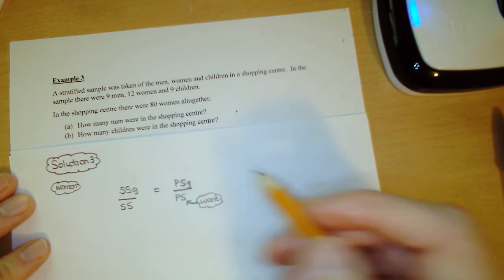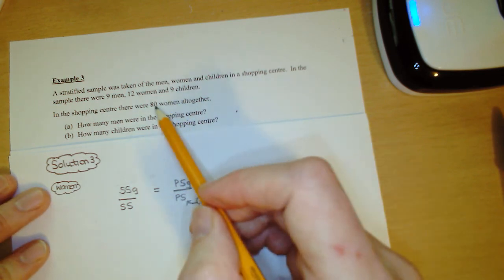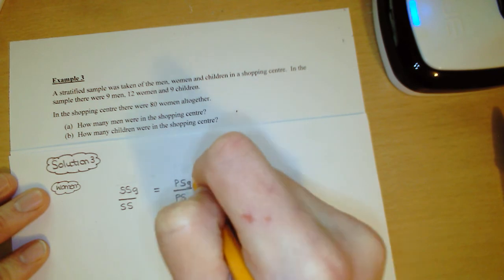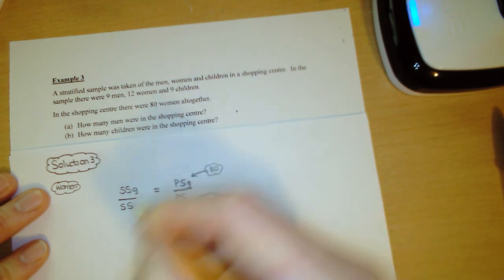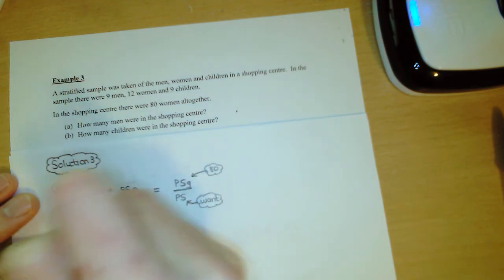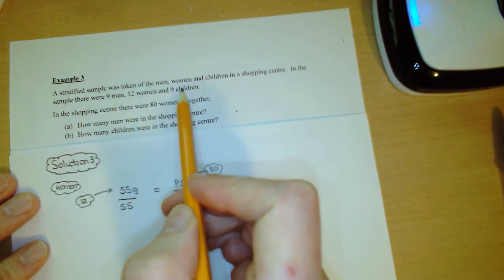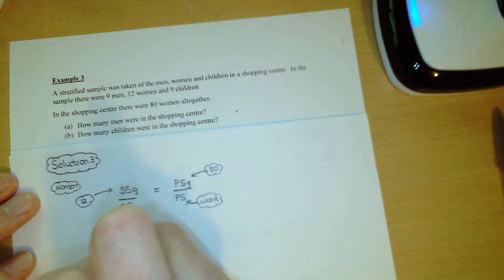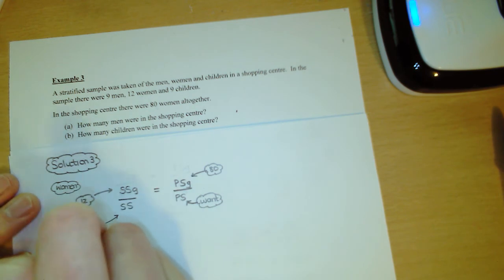Do we know the other 3 quantities? Well, the population size of the women's group is 80. We're told that there actually are 80 women altogether in that group. The sample size of the women's group is 12. And the overall sample size is the sum of all the individual group sample sizes. So that's going to be 9 plus 12 plus another 9.